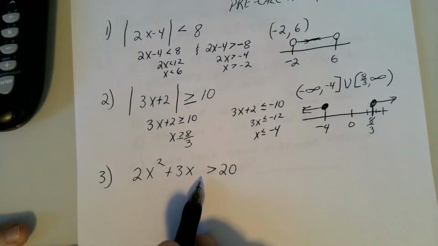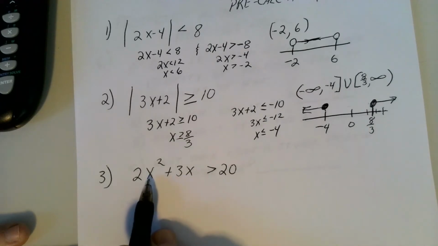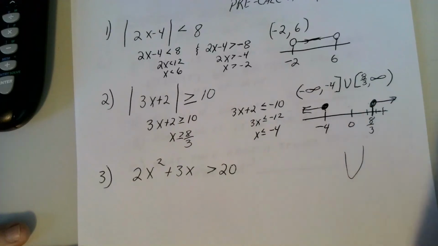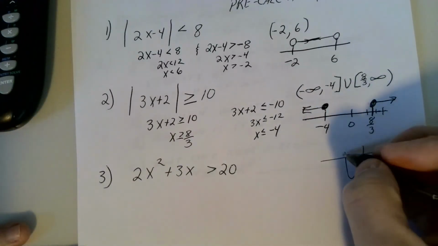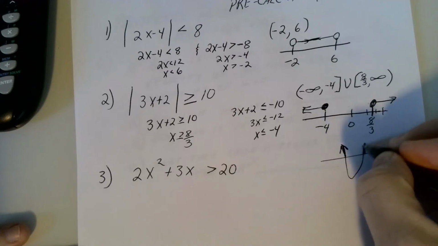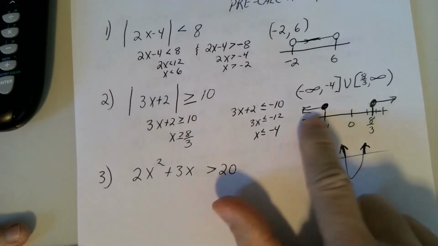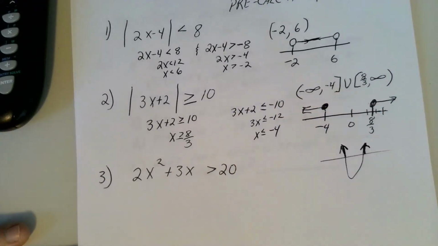So what about something like this? What if I have 2x squared plus 3x is greater than 20, and all of a sudden I have a parabola? Well, I know that this parabola opens up, so I really am going to have something like this, and I'm going to have a line at 20. So when it's greater than it, it's going to be greater than this line on this section right here, right? And on this section right here. So I should end up, when I'm done with this, having solutions that look like this, where it has two branches that go in opposite directions.